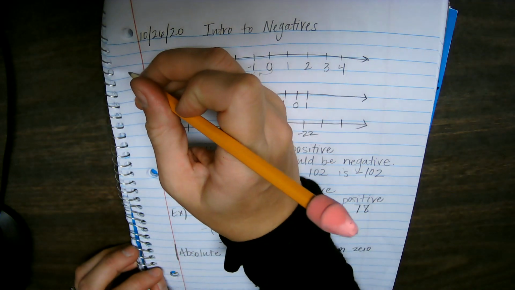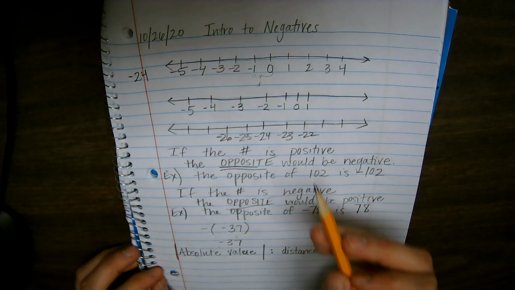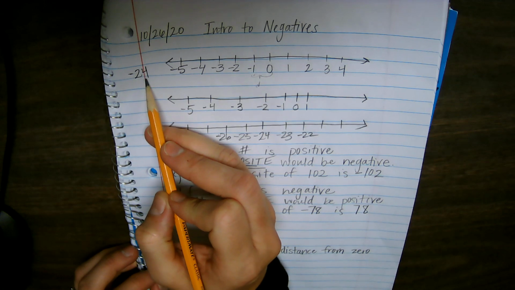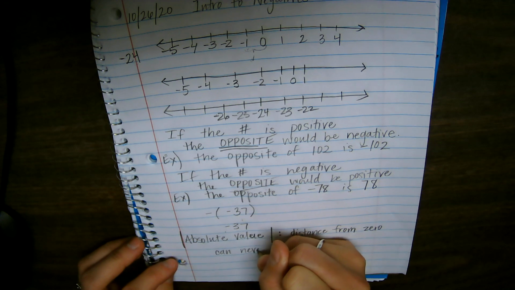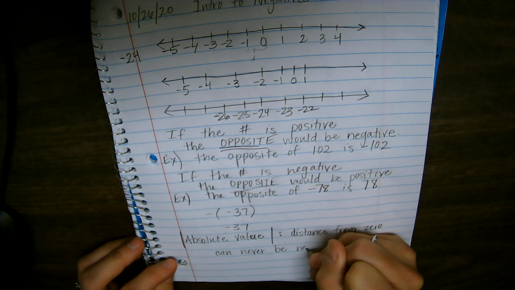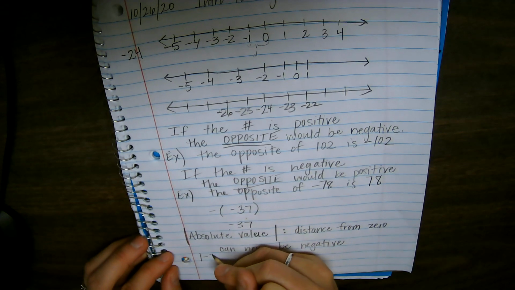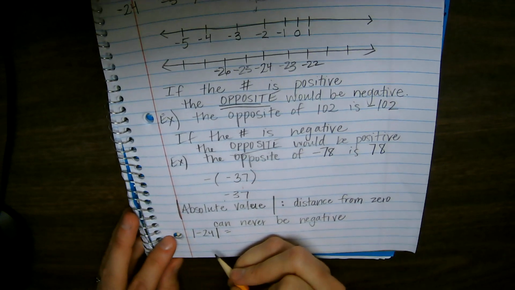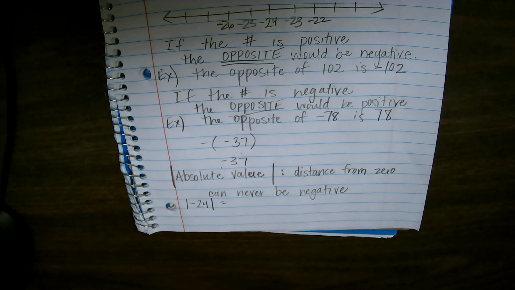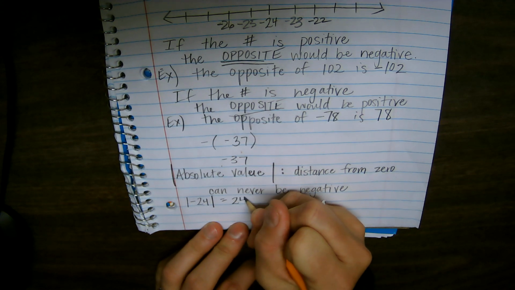Now, if we have like a negative 24 out here, the distance from 0 is 24, right? So this can never be negative. If I asked you the absolute value of negative 24, you would be telling me the positive value of that, right? The distance from 0. So a distance cannot be negative. So the absolute value of negative 24 is 24.